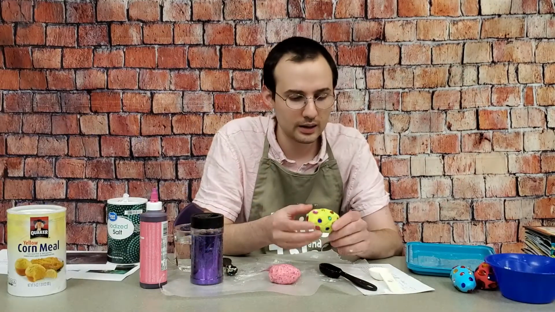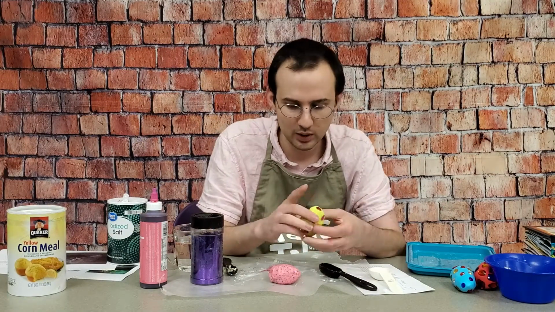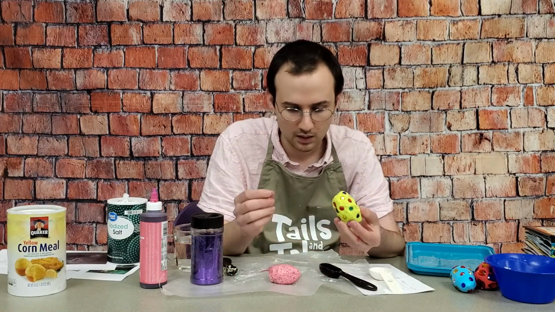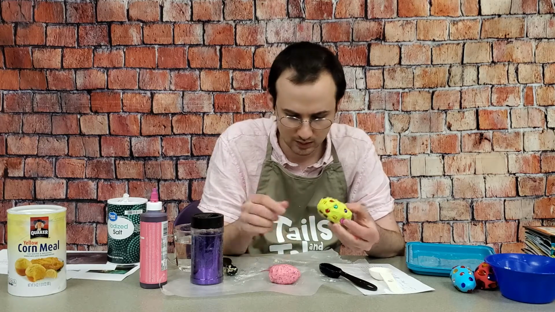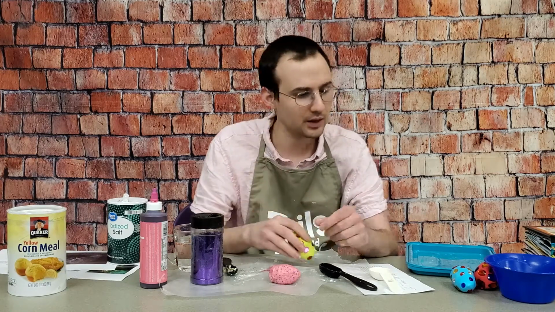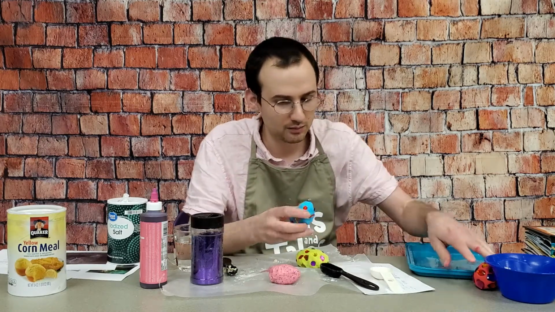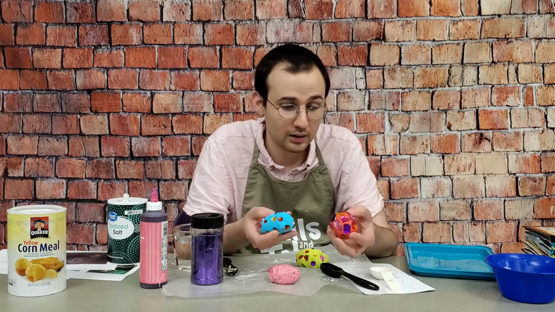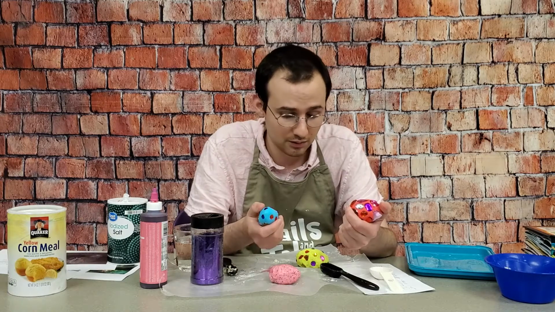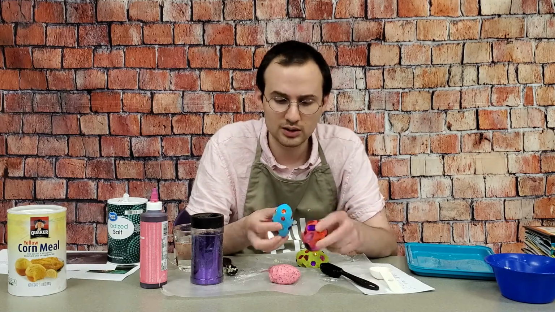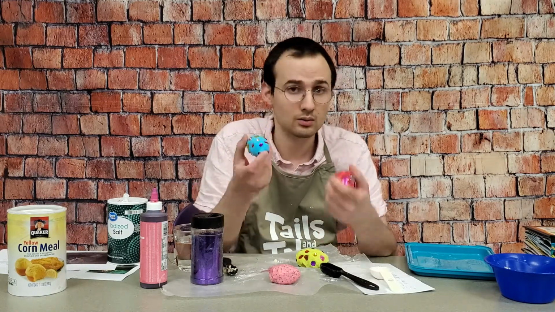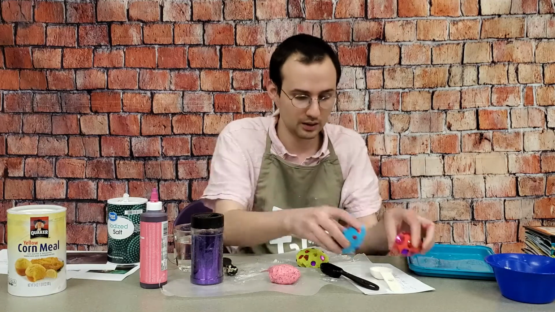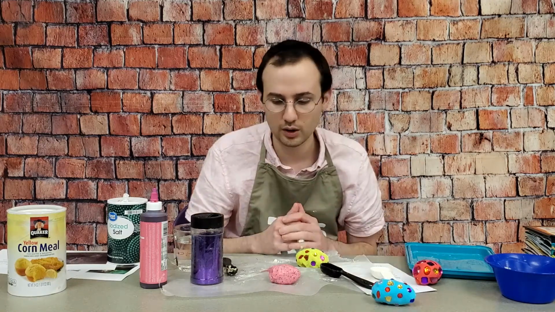Like I said, I made this one basically the same way. It has a little bit more cornmeal in it than this one does. It also has gems in it, and here are some other ones that I've made in the past. They are made out of Model Magic instead of the dough. So same basic idea though. You just get the aluminum foil and you wrap it up with your dough to make the egg.